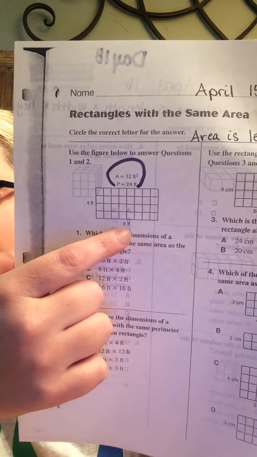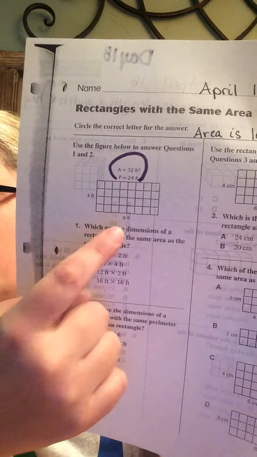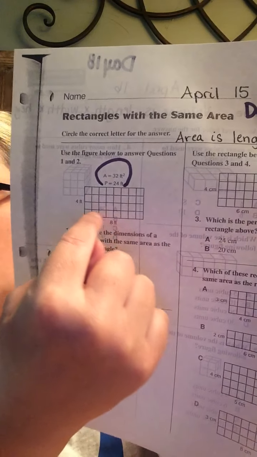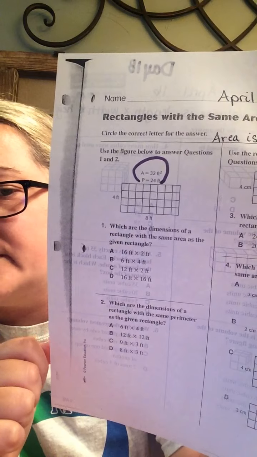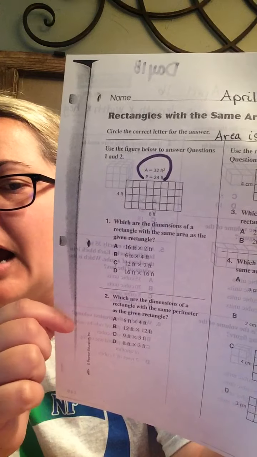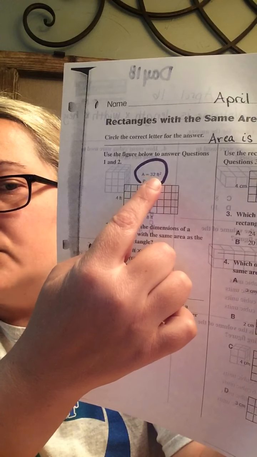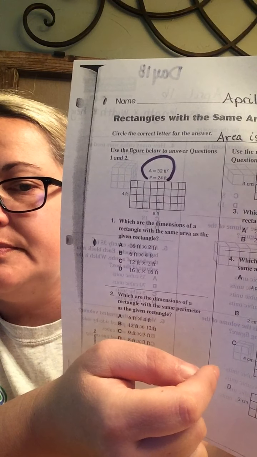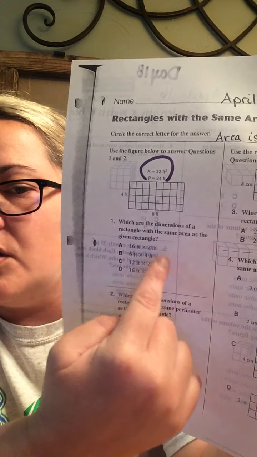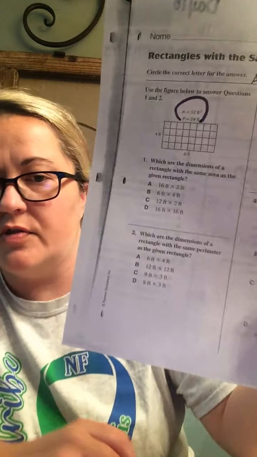So they took 8 times 4 and multiplied that together and got 32. They also could have added up all the squares inside this shape and also got 32. So you're looking at your choices down here, A, B, C, D, and you want to find the one that also equals 32. When you multiply these together, which one is going to equal 32? Okay, let's see if this makes it where it doesn't shine through as bad.